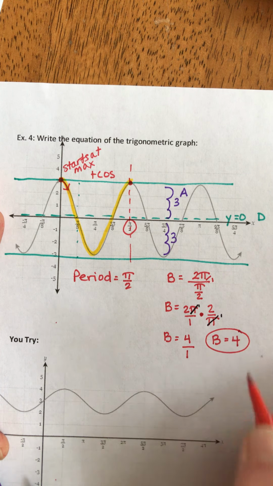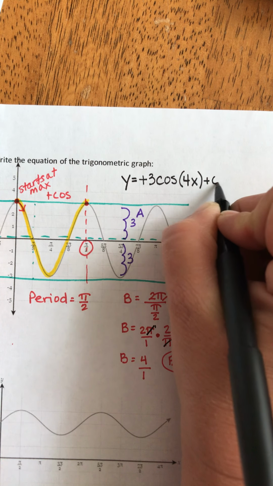Let's put all of these pieces together into our equation now. Okay, so we start off with y equals, or f of x, whatever it asks you for. Is it positive or negative? We said it was positive. The next thing comes your a value. That's 3. After that, is it cosine or sine? This is cosine. After the word cosine, you're going to use a parenthesis, and then it's bx. So that's going to be 4x. And what is your d value? That's 0. So we could write plus 0.